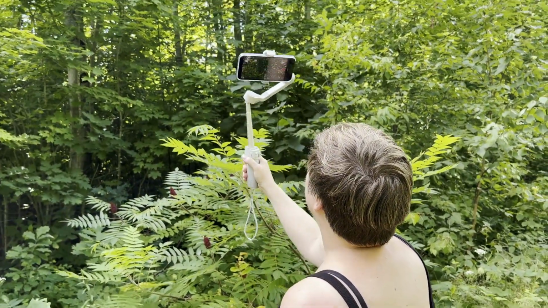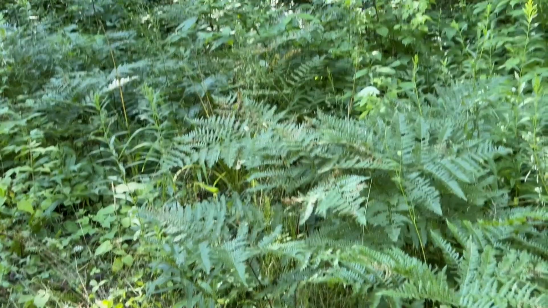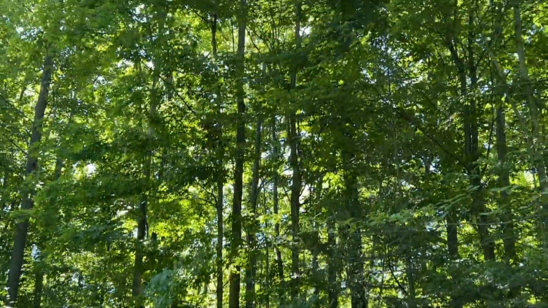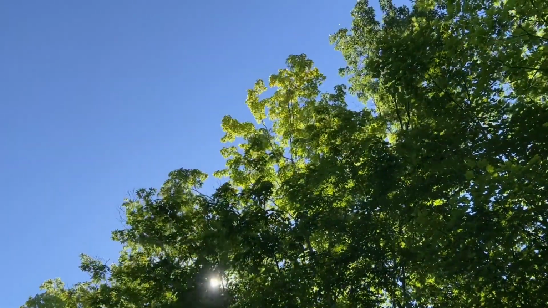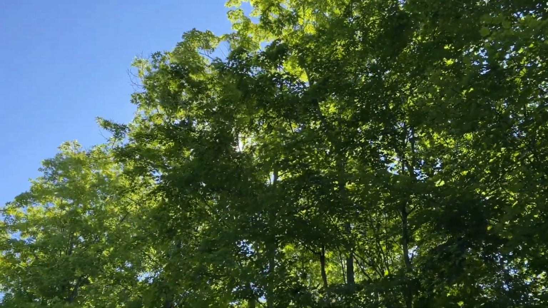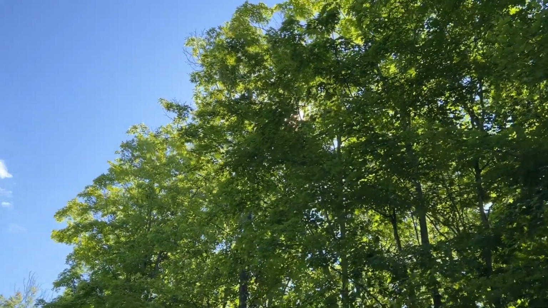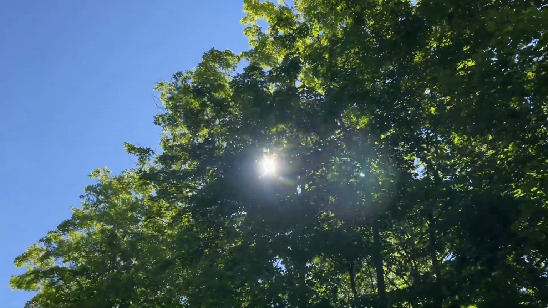Now, look what happens when you look up and bring that phone all the way up. What ends up happening is you get this beautiful view of the trees looking all the way up into the sky. I feel like that's part of the forest that we sometimes forget, the beauty when we look all the way up and we see that sun shining through the trees.